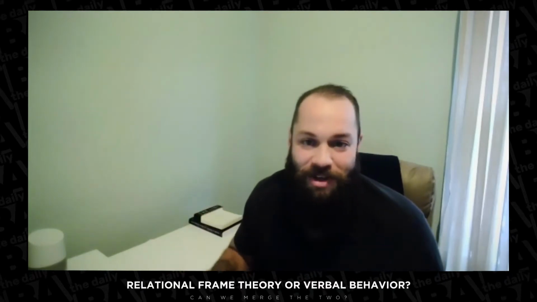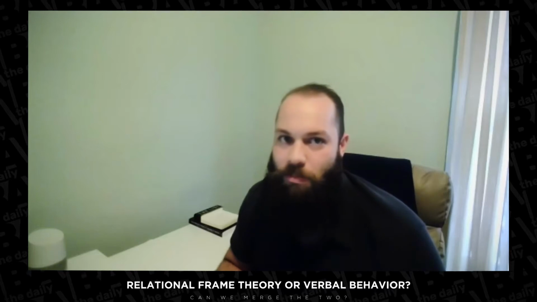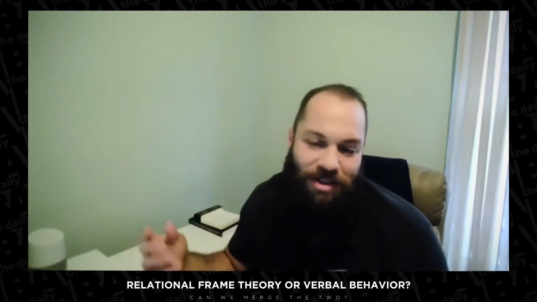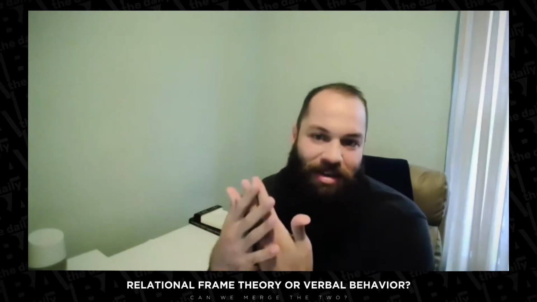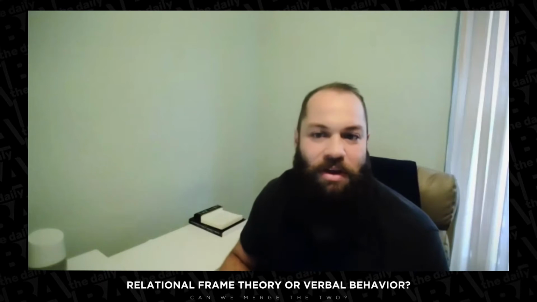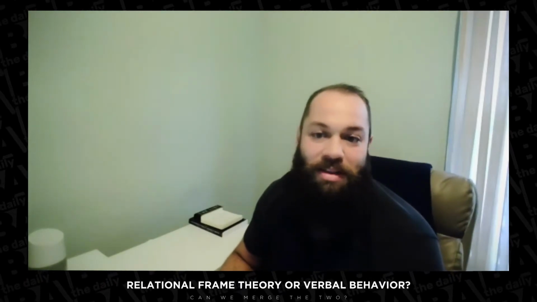This might be a complete black hole, and I apologize if it is. But it had more to do with the definition of verbal behavior, and is there any benefit to adding a component of relational framing to that definition to try to synthesize one concept as opposed to maintaining two different camps? Would there be any benefit to exploring that?